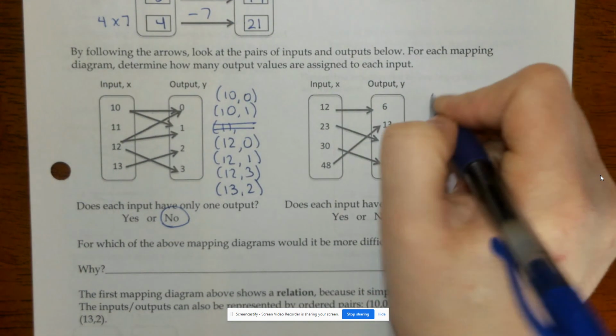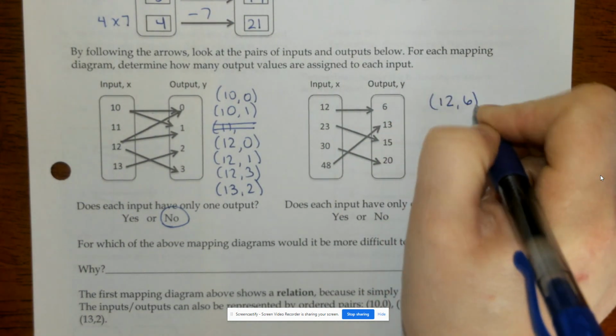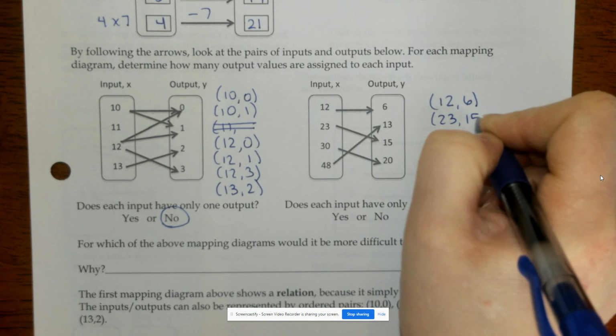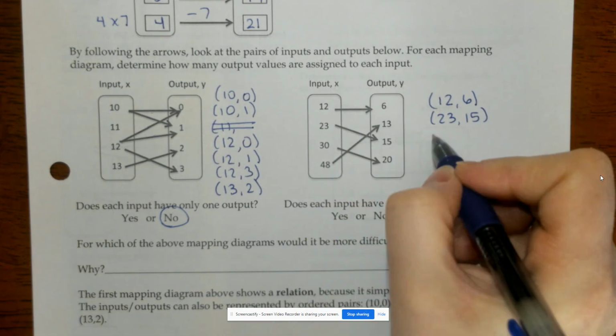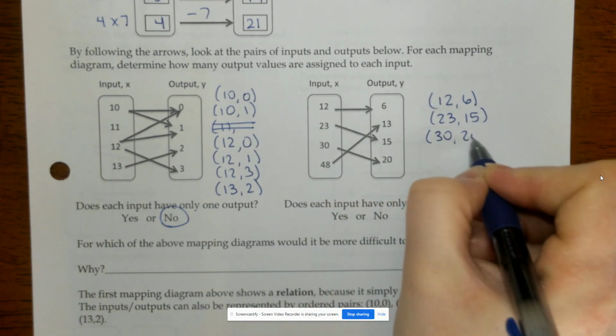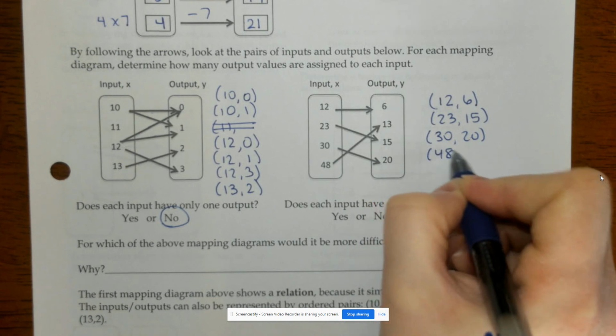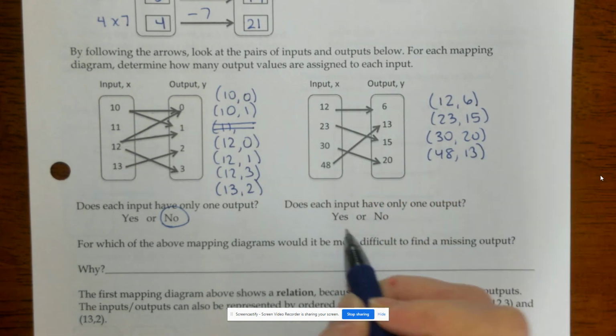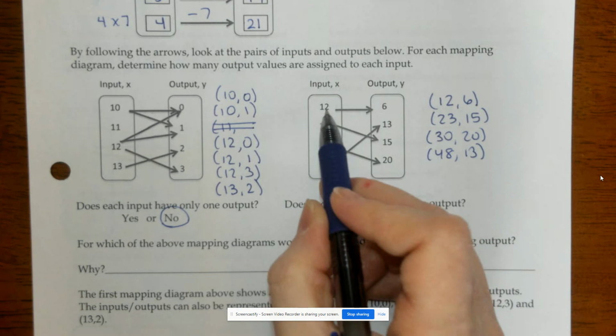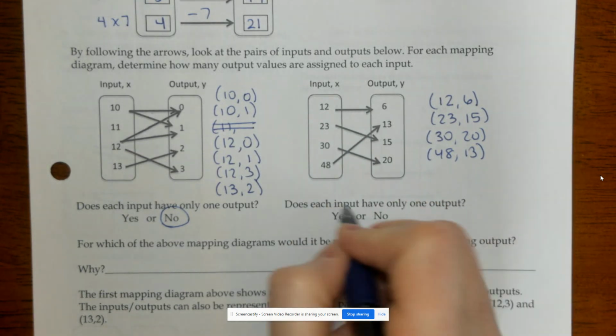On this one, if 12 is the input, 6 is the output. If 23 is the input, 15 is the output, just following the arrow. If 30 is the input, 20 is the output. And if 48 is the input, 13 is the output. Does each input have only one output? Each input has only one arrow leaving it, so that's a yes.